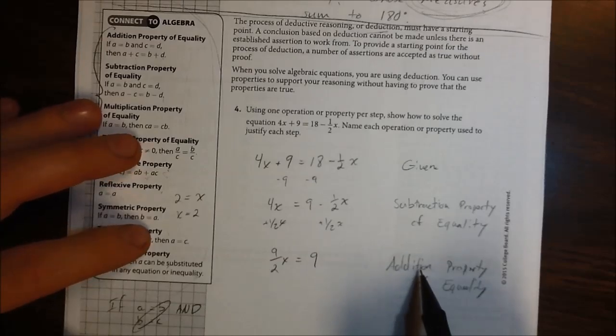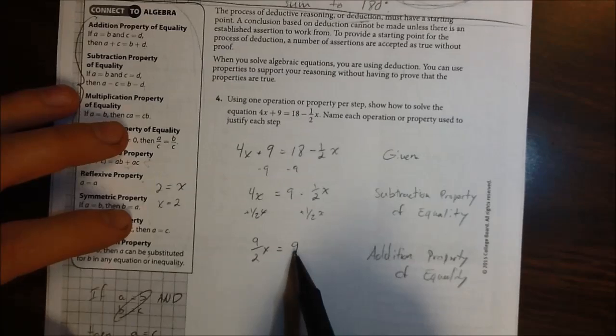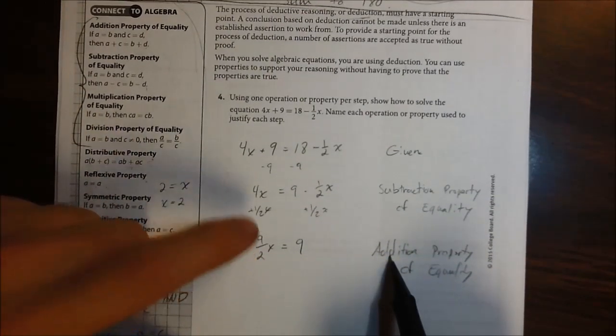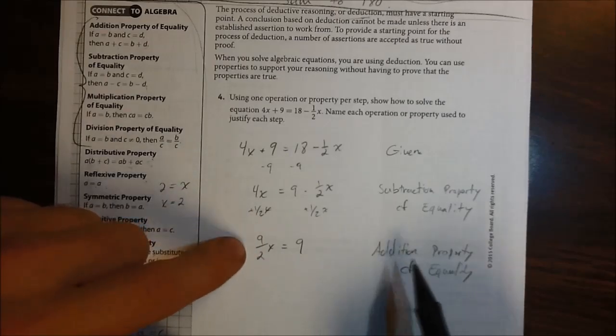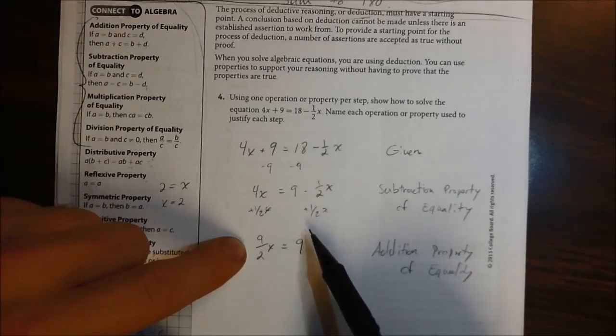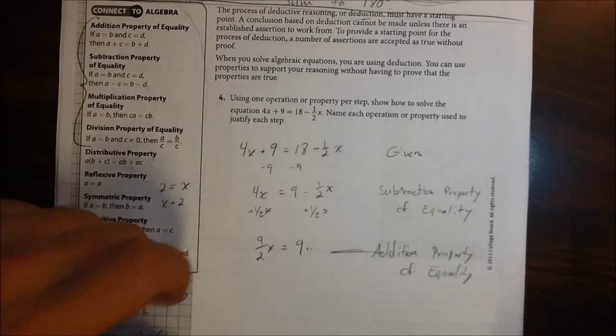The justification that goes along with the statement is, how did you get here? What did you do to get here, and what allows you to get here? So I understand that I'm not about to add anything, but I did add 1/2 x to both sides to get here. So that goes with this statement.